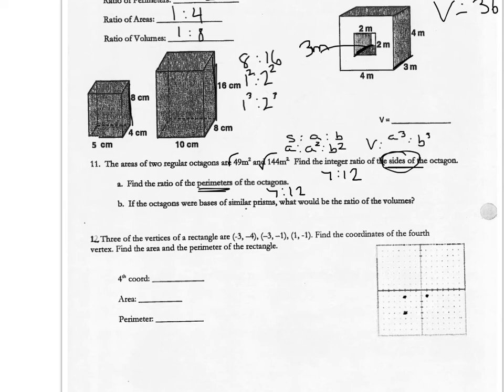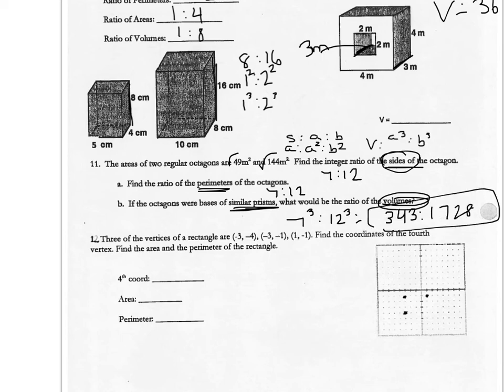But now, if they're similar prisms, so they have the same ratio, what would be the volumes? So I take the sides and I cube them. Remember, volume is units cubed. So 7 cubed gives me 343. And 12 cubed gives me 1,728. So sides and perimeter have the same ratio, but this time we're given the area, so we have to square root. And then the volume, you take the sides or the perimeter ratio and you cube, because units are always cubed.